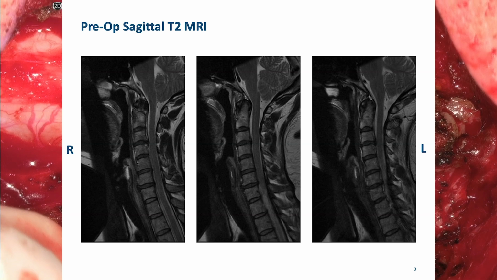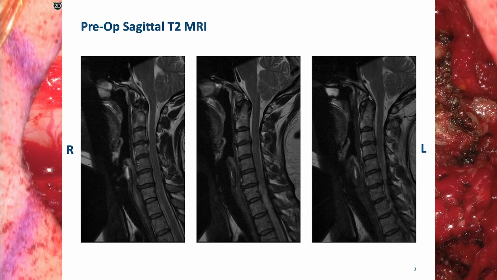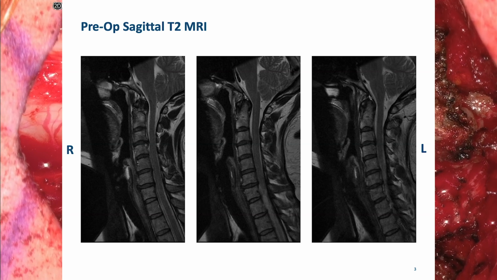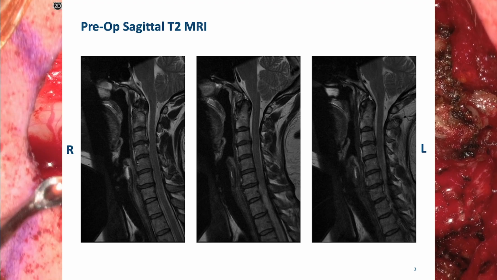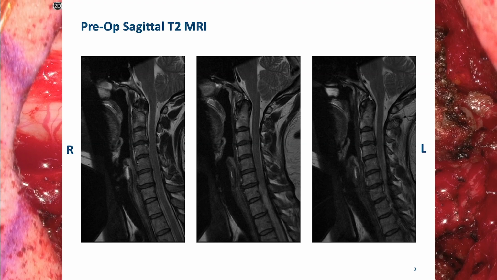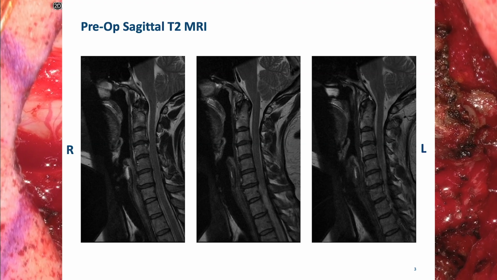Here we have some pre-op sagittal slices of T2 weighted MRI. And here you can see through these different cuts that, one, we can check if there are any pathological changes within the spinal cord, helping us rule out non-compressive pathologies. In this case, we are seeing some compressive pathologies.